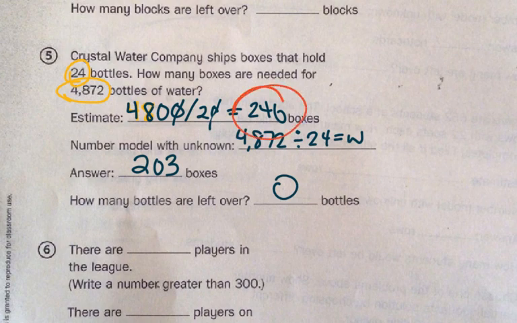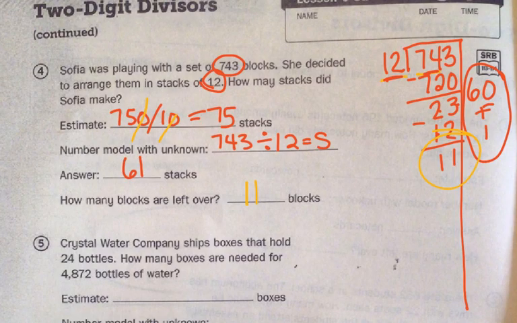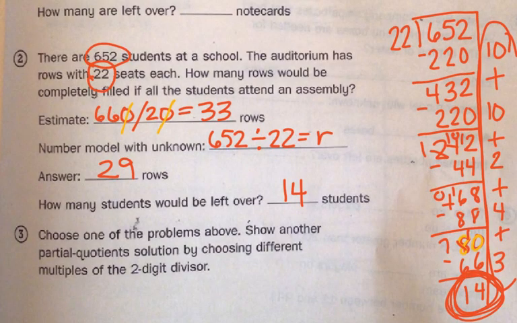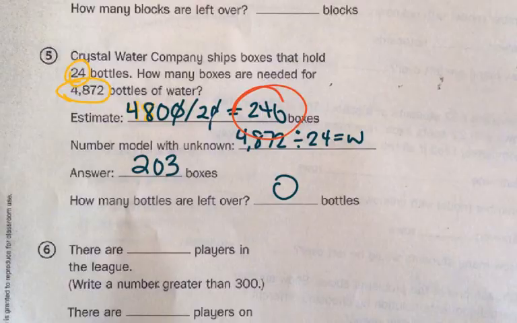So use your estimate. My answer was close to 75. That helped me make a better estimate when I started over here. My answer should be close to 30. So I could have maybe even started with 20 over here. So just be careful and use that estimate to help you out. That's the end of it. Go ahead and continue the rest of your work.